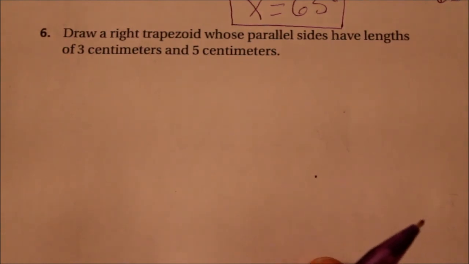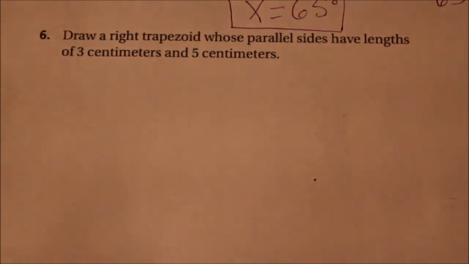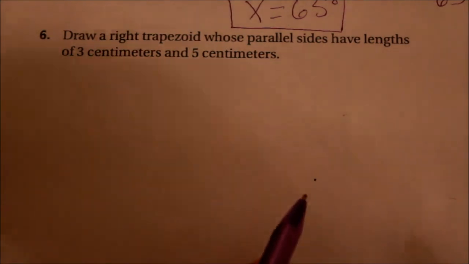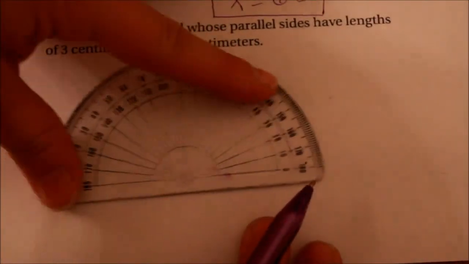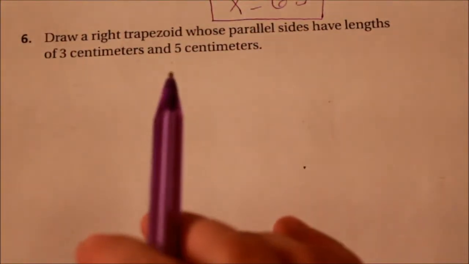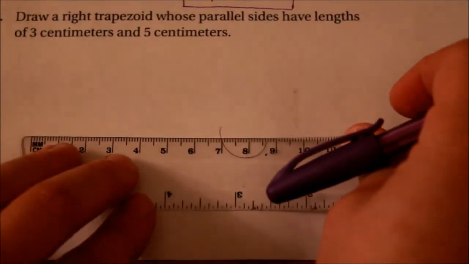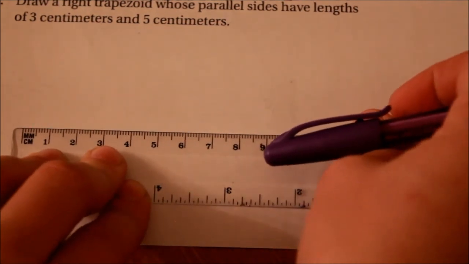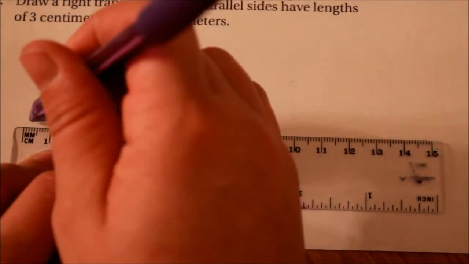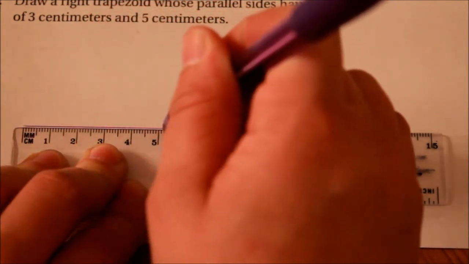Now this one, some of you may have had some trouble with, and that's okay. So we're going to draw a right trapezoid whose parallel sides have lengths of 3 centimeters and 5 centimeters. So the first thing we're going to do is we're going to draw a line along the bottom. I want this first line to be 5 centimeters. So you guys are going to take your centimeter line, which remember is on the inside of your protractor. I'm going to make this 5 centimeters.